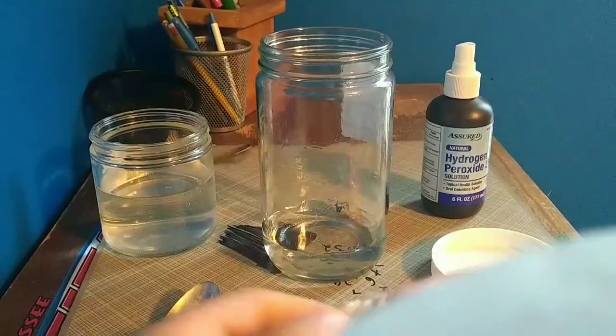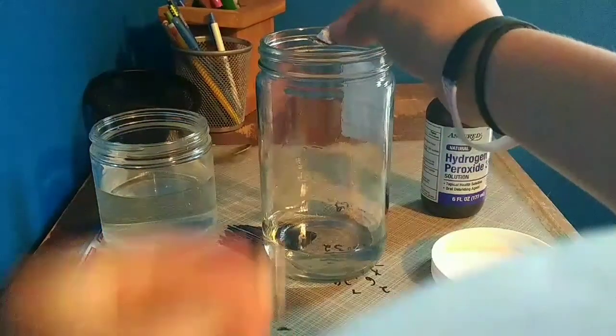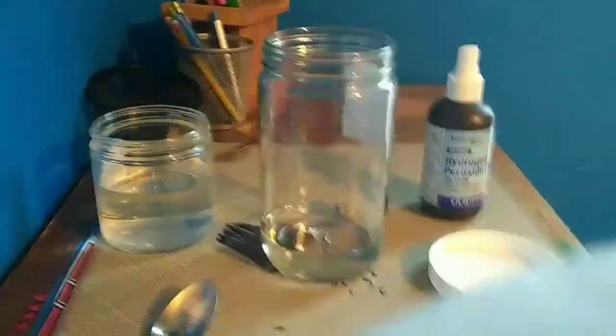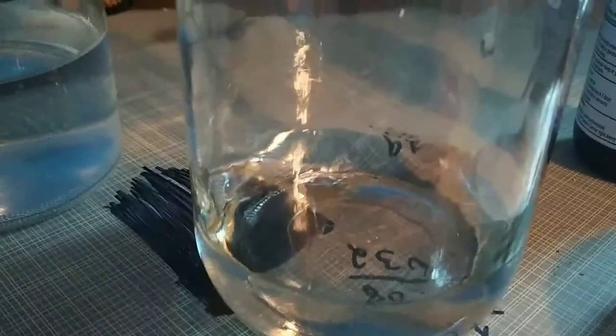That is what the aluminum is for. I'm going to take the aluminum, we're going to drop it in, and now we're going to watch and see what happens. If what I did is correct, it should start bubbling, and it should create a change in the aluminum.